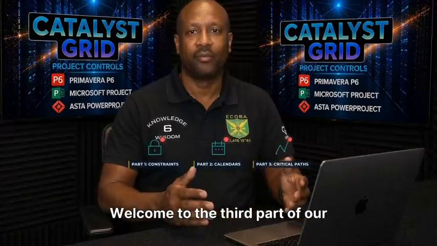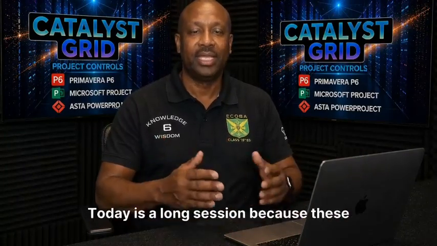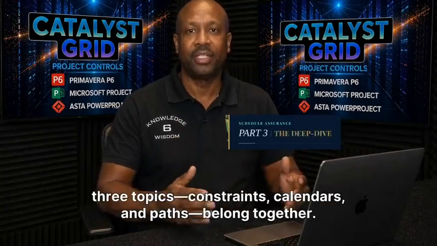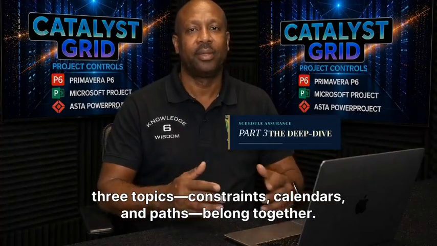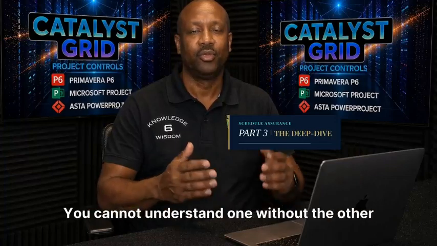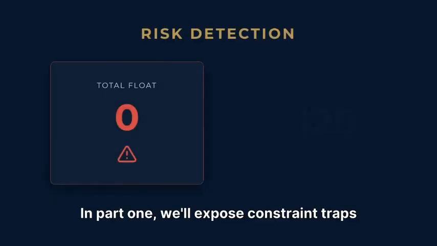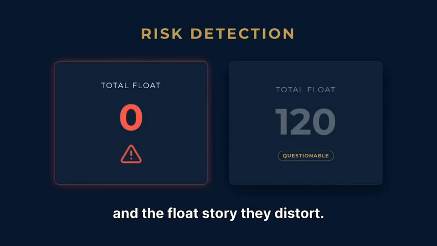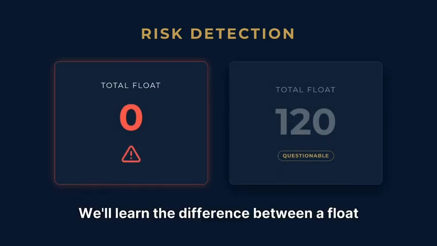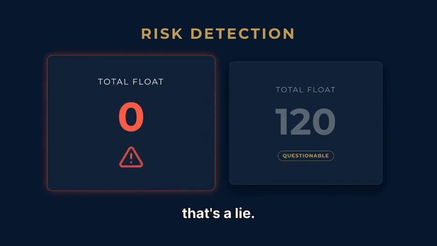Welcome to the third part of our diagnostic deep dive. Today is a long session because these 3 topics, constraints, calendars, and paths, belong together. You cannot understand one without the other 2. In part 1, we'll expose constraint traps and the float story they distort. We'll learn the difference between a float number that's a fire alarm and one that's a lie.